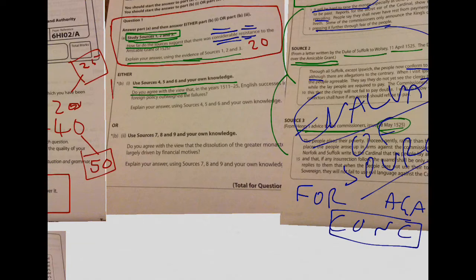Okay. So part B, on the other hand, and remember, you should be leaving something like 50 to 55 minutes for this. Part B, you have a choice, and we'll talk about both of them actually quickly. This one says, do you agree with the view that in the years 1511 to 1525, English successes in foreign policy outweighed the failures? So this is whether you agree with a particular viewpoint.